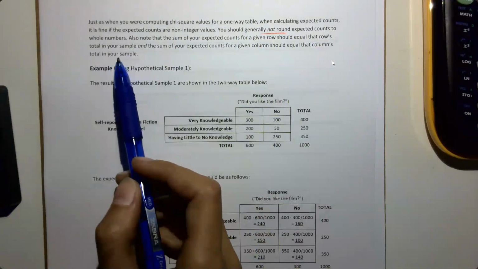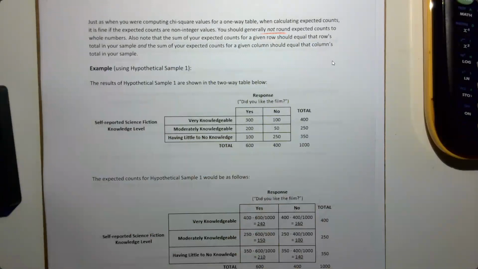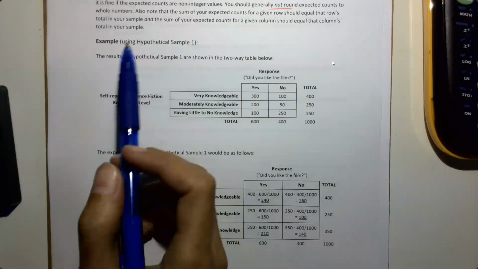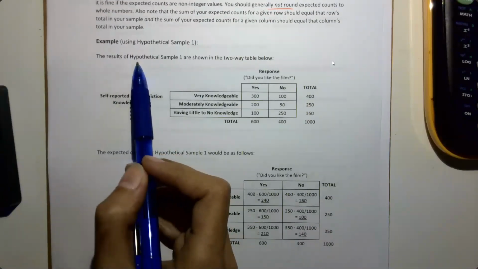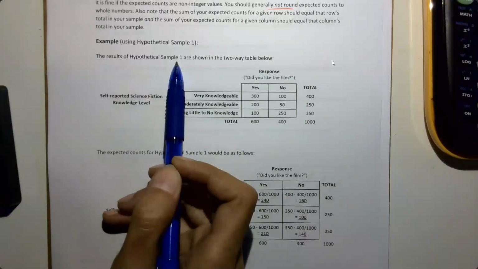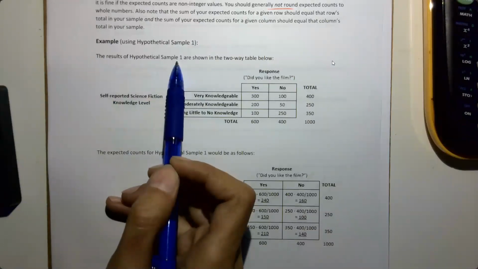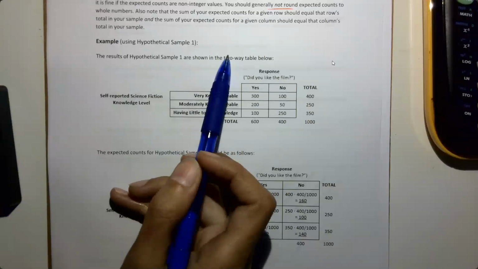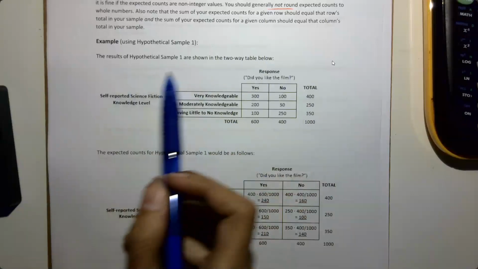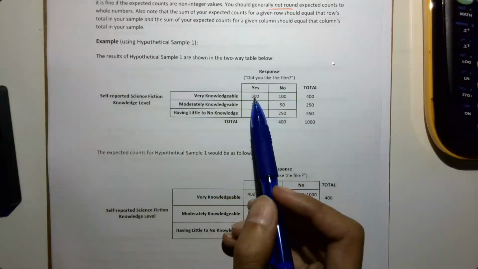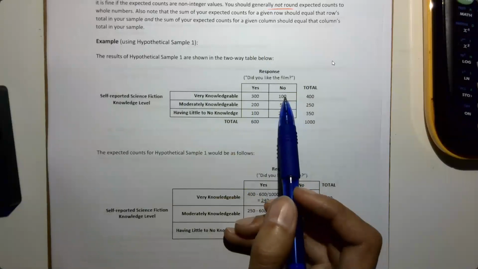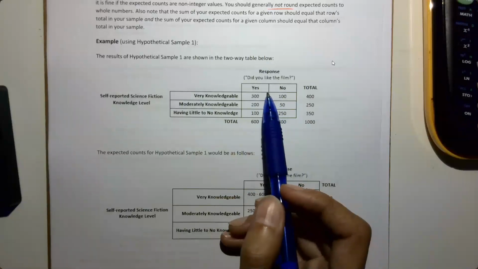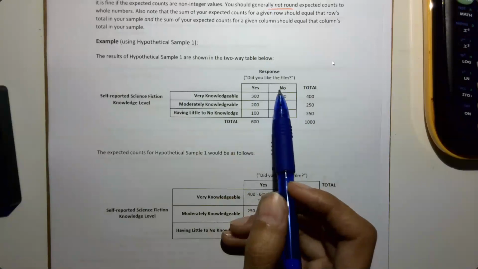Well, let's take a look at this example here. What do we have? The results of the sample that we presented in the previous lecture are given in the following table. Remember that we came up with numbers. These are not real numbers. We just came up with these.